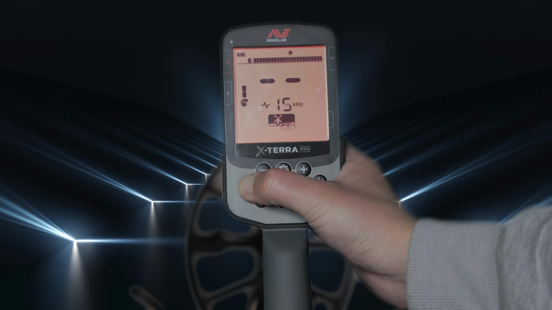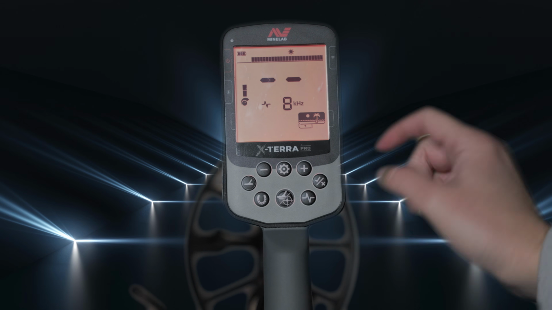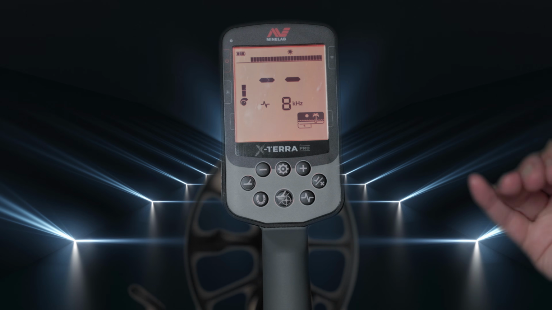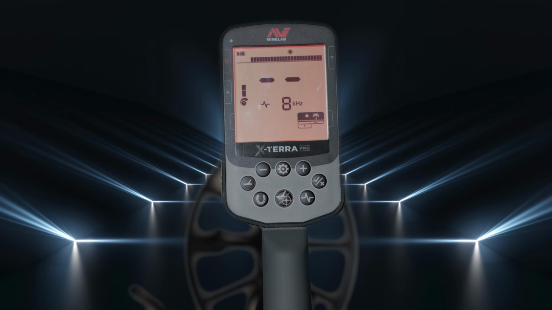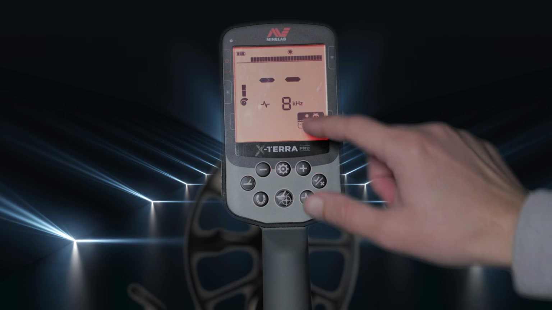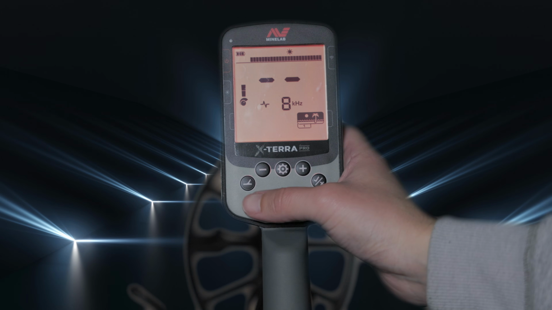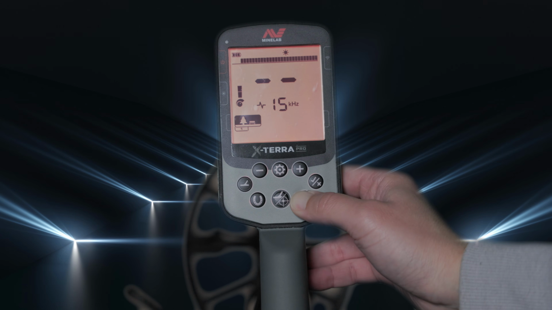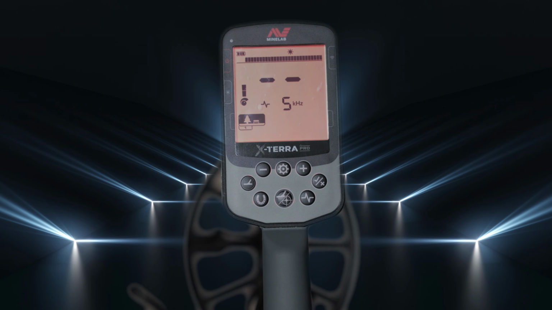When you get to beach mode, however, you can only use 8 kilohertz. You can't change that. They figure that's your best frequency for the saltwater noise and to calm the machine down under these beach setting conditions. So you can't change it under beach mode. But in field and park modes, you can manually select. It's not a simultaneous multi-frequency machine, so it's not going to use a whole lot of frequencies at once. You have to manually select which one you want.